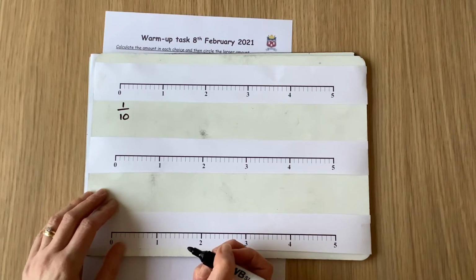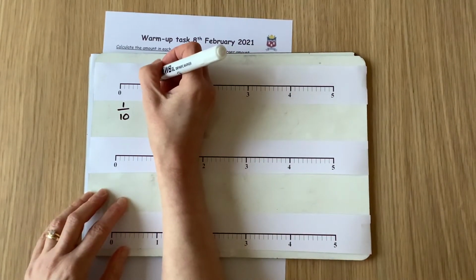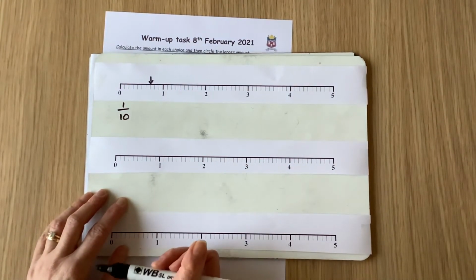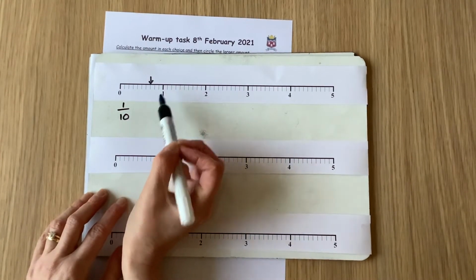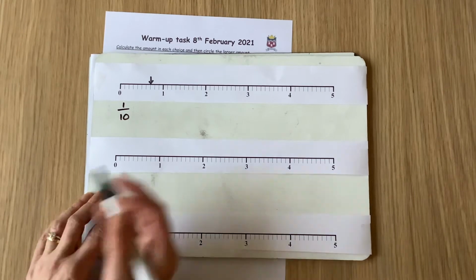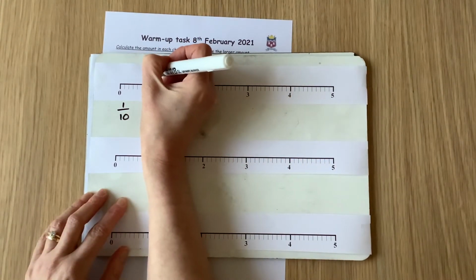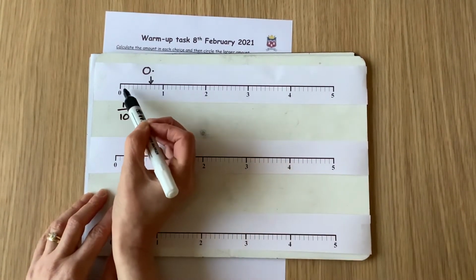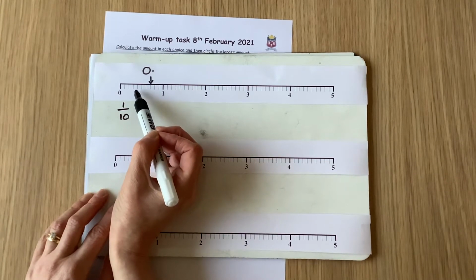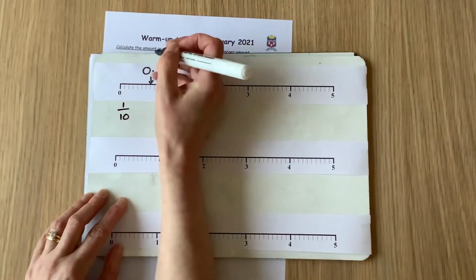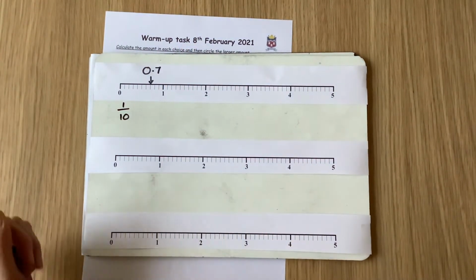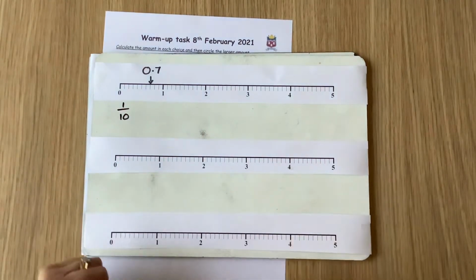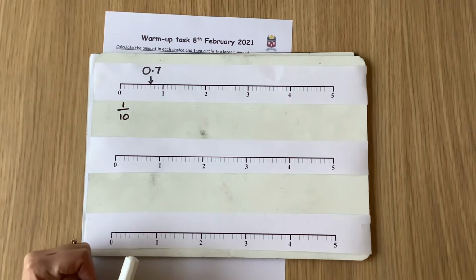So if I wanted to put an arrow on my line, if I wanted to put an arrow there, I wonder what number that's showing me. Well, there's 0, there's 1. I haven't got as far as 1 yet, so that is going to be 0 point. Now, how many little steps after 0 have I gone? 1, 2, 3, 4, 5, 6, 7. That arrow is pointing at 0.7 because I've gone past 0, 7 little steps. I haven't made it as far as 1.